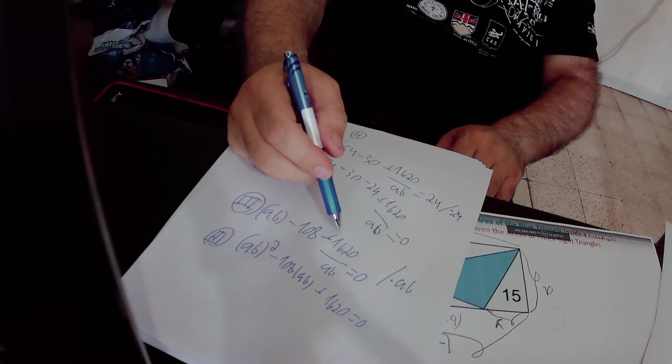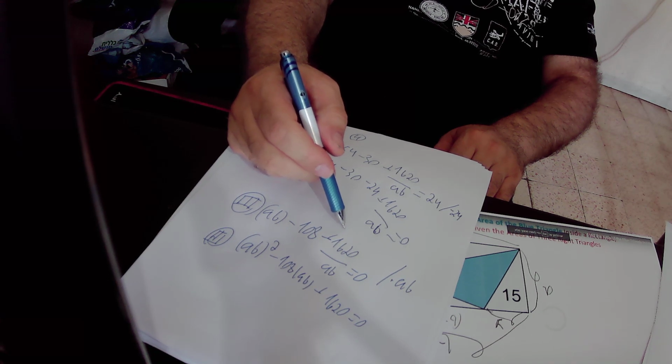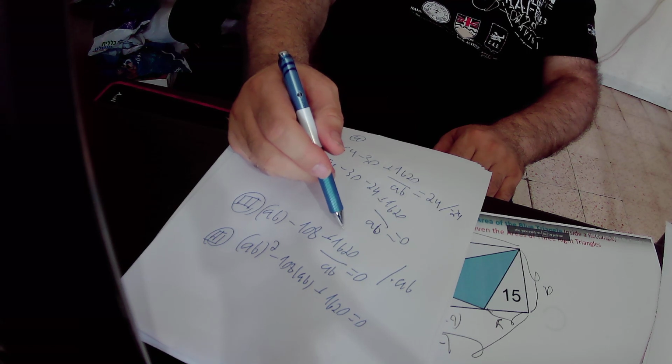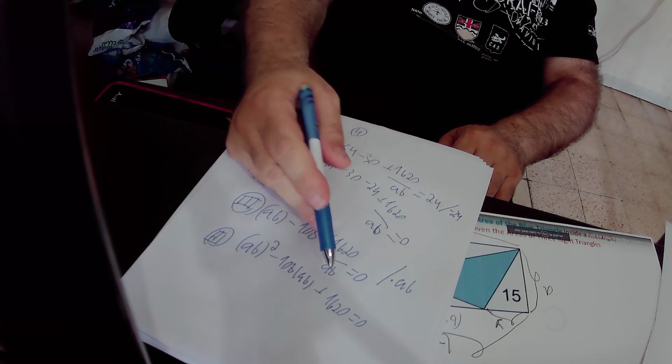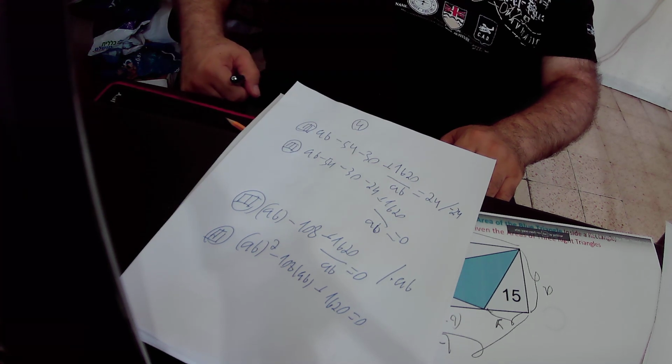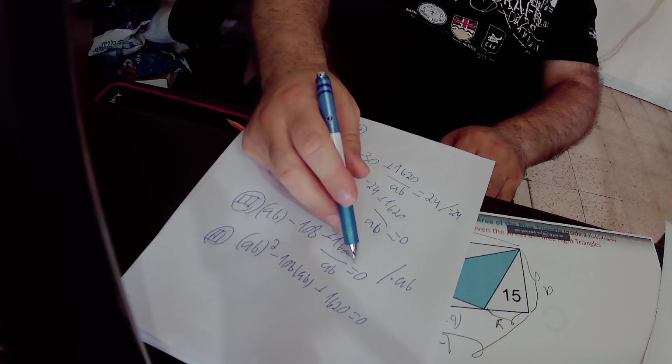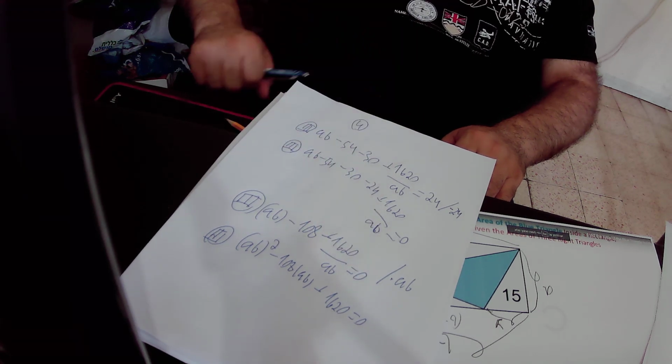And 1620 divided by AB times AB is plus 1620. And 0 times AB equals 0.